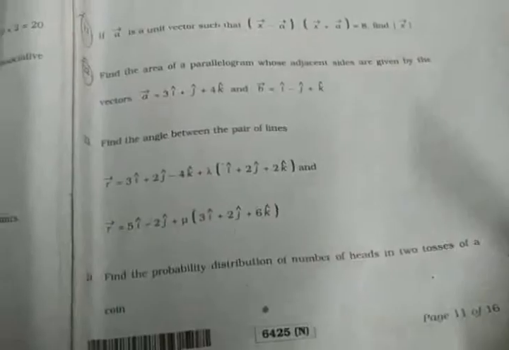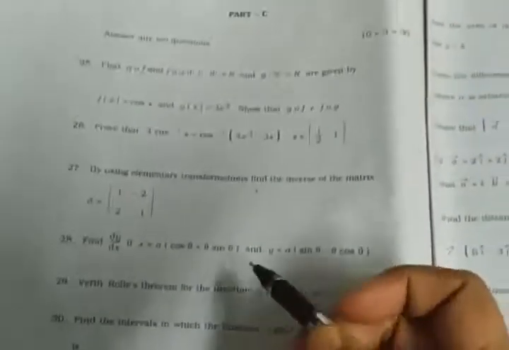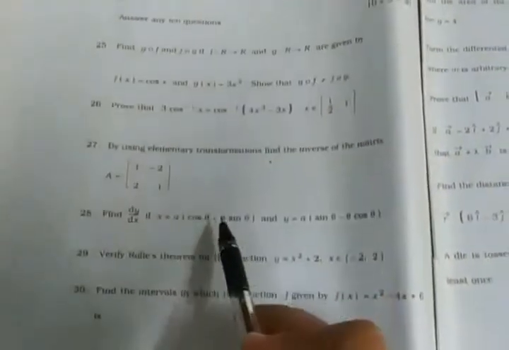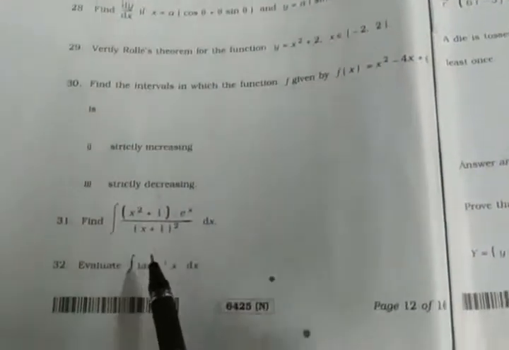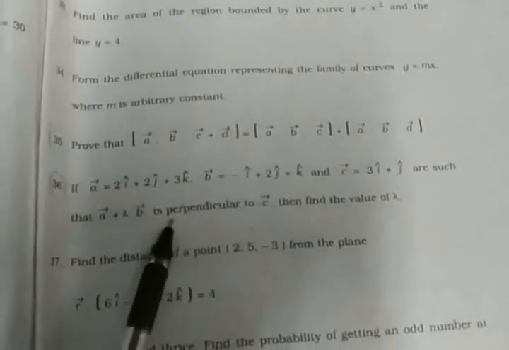Solve it. Take down the question and solve it. Followed by that, I think this might be a textbook question also. You might have already done it. And in Part C, the 3 marks questions, you can even see Rolle's theorem, which was already discussed.